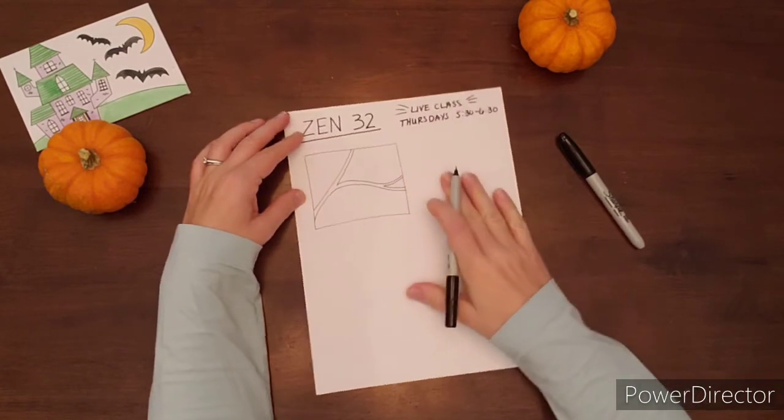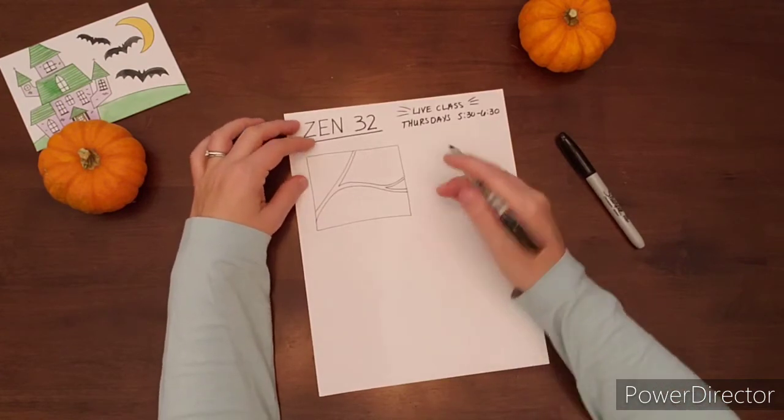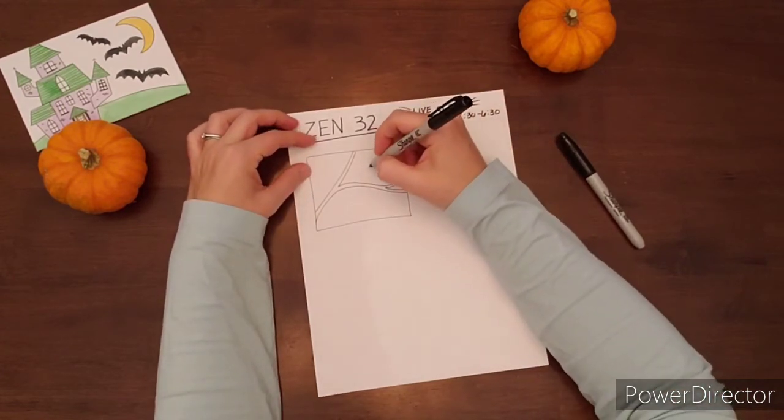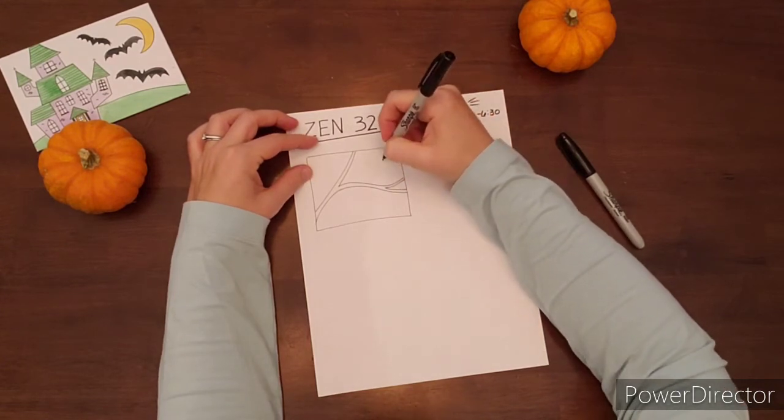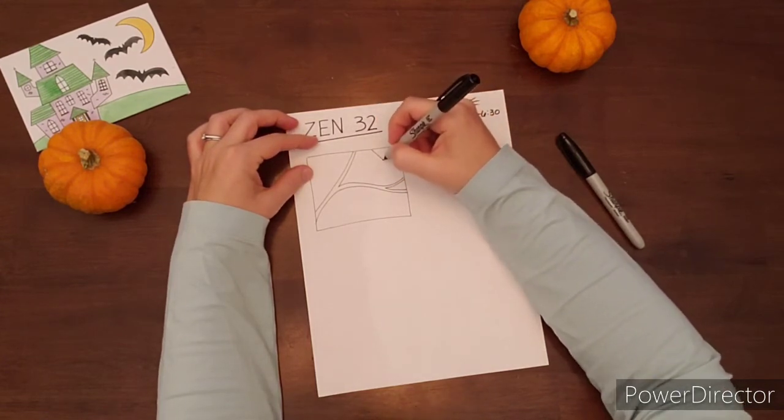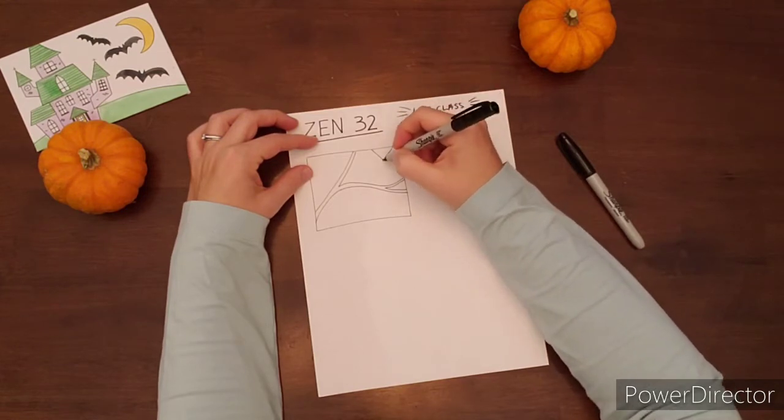You just want to have it divided into sections, see how it divides it into sections? You want that look, but with some kind of tree branch type thing. So in the top section, I'm going to just put a dot. I'm going to draw my outside lines, or support lines, I guess, for my web.